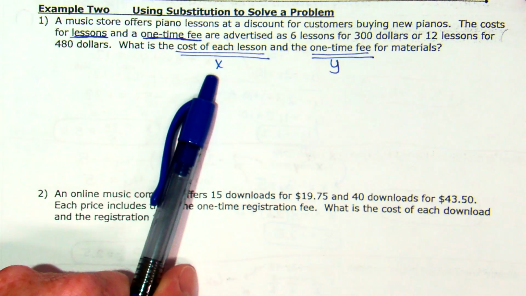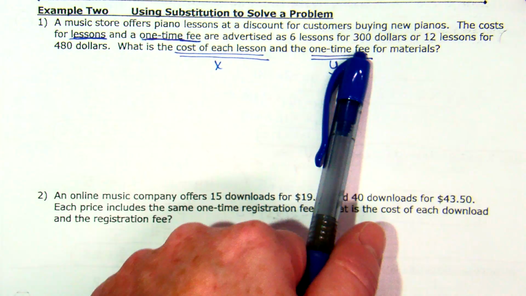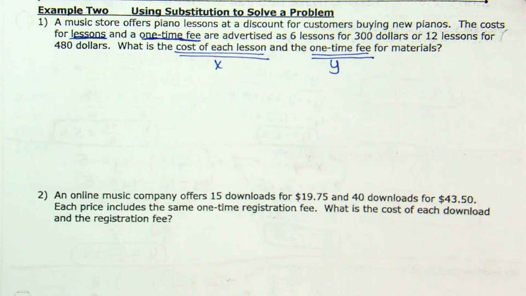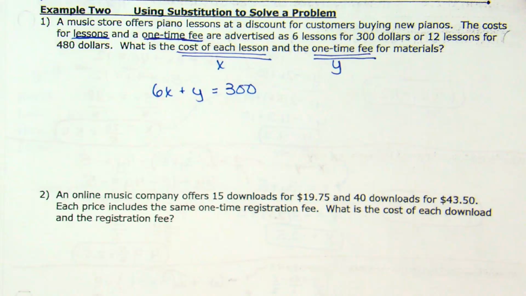Y. And what's that have to equal? 300. So, how do I write that equation? 6x plus y equals 300. 6 lessons, X dollars, plus that one-time fee. That's the part that's easy to overlook in this problem.